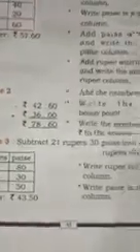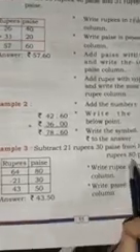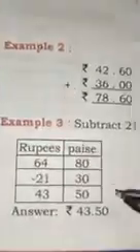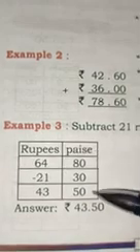Okay, so here is one example. Subtract 21 rupees 30 paise from 64 rupees 80 paise. So from means we have to write this one first, 64 rupees 80 paise. Here also we have to make two columns like this. One is rupees column, another one is a paise column.